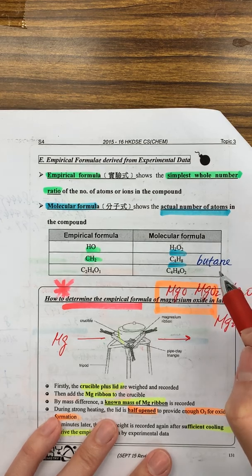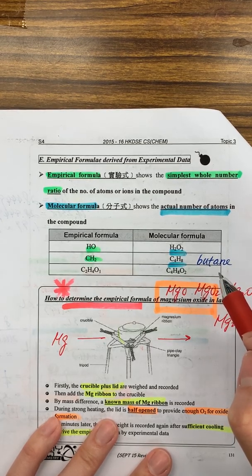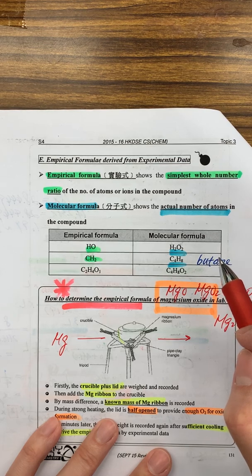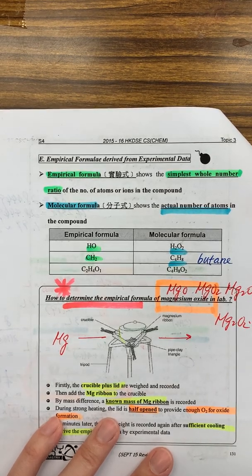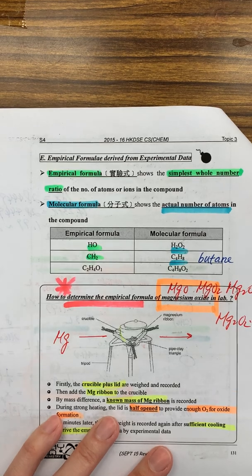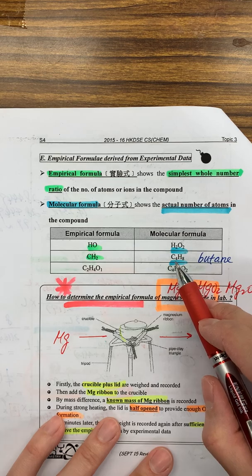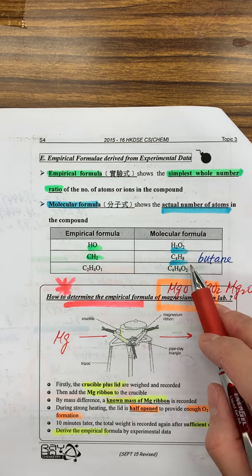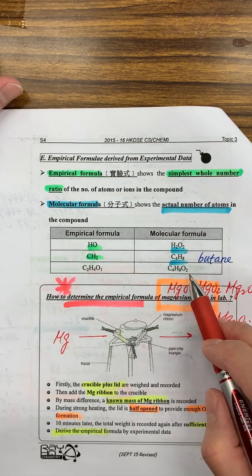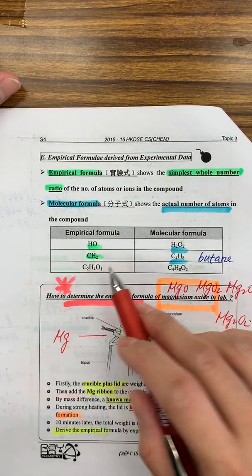Butane is one of the important ingredients in the portable gas fuel for hot pot in winter. You know hot pot, right? You need to have the fuel, the portable gas, inside. Okay, simplify: CH2 is the empirical formula for C4H8. Then how about this one? Simplify, okay, you got it.